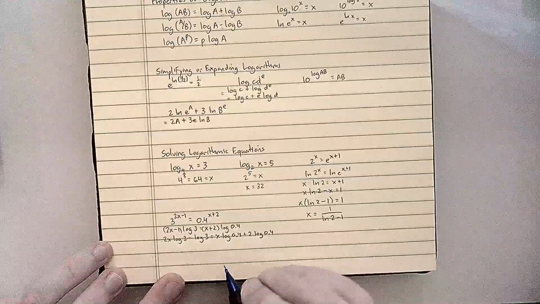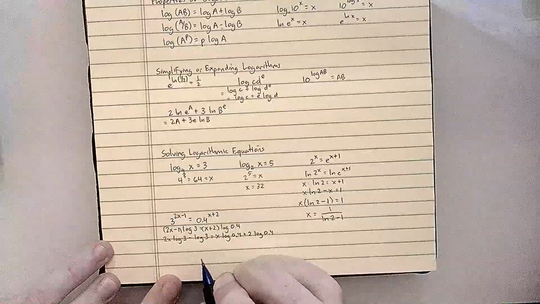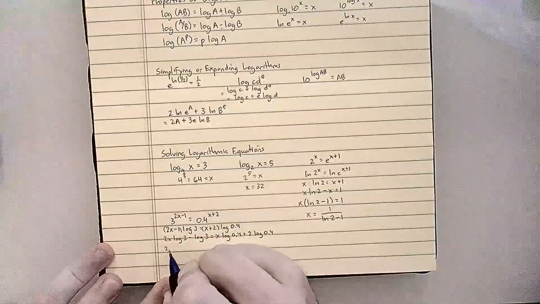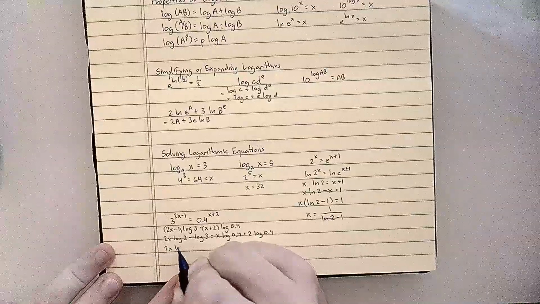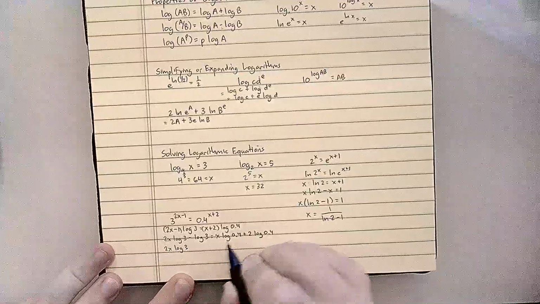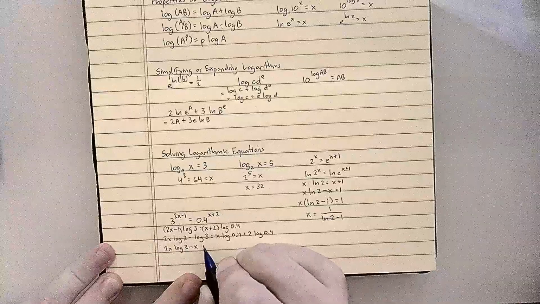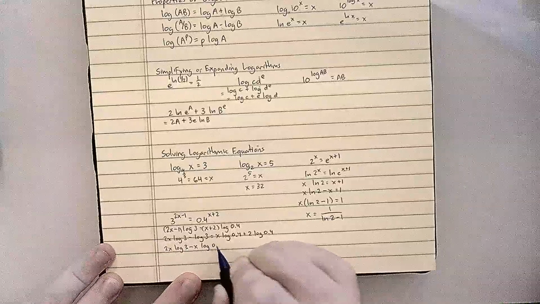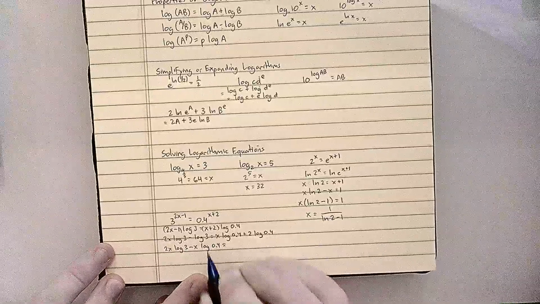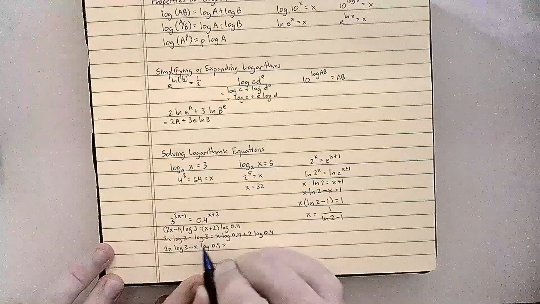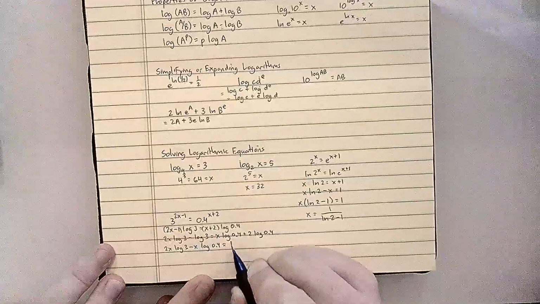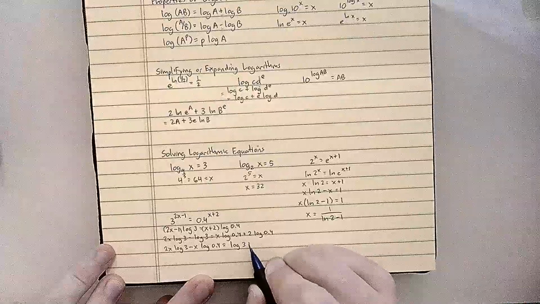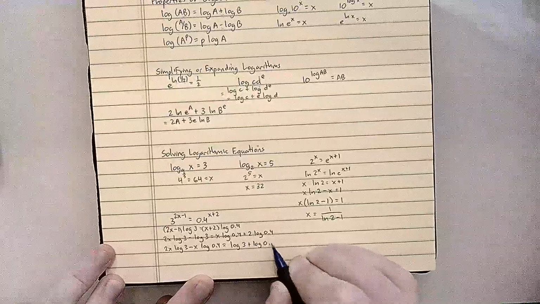So now we need to collect our x's to one side and move everything else over to the other side. We have 2x log of 3. We're going to subtract this one. So we have a negative x log of 0.4 is equal to, we're going to add this log of 3 right here over. So we'll have log of 3 plus log 0.4.